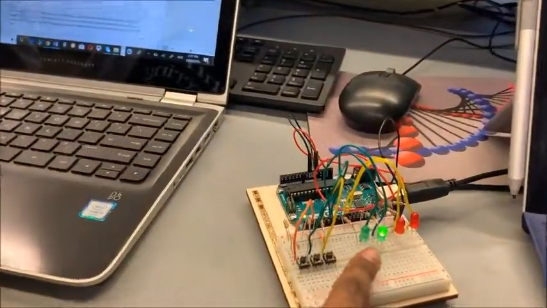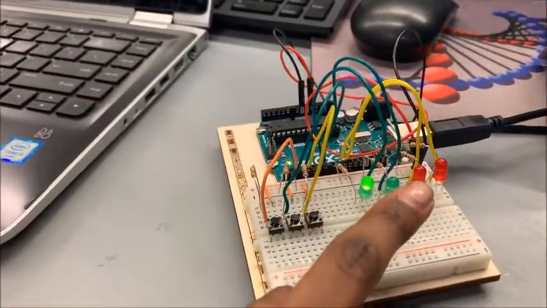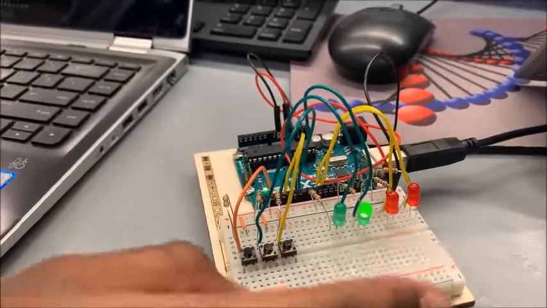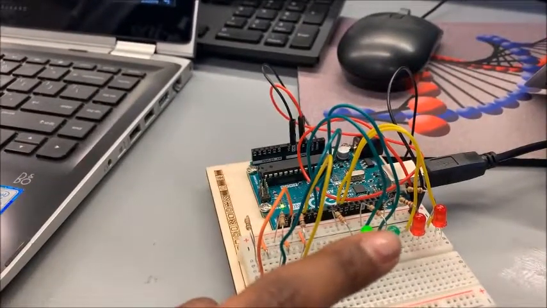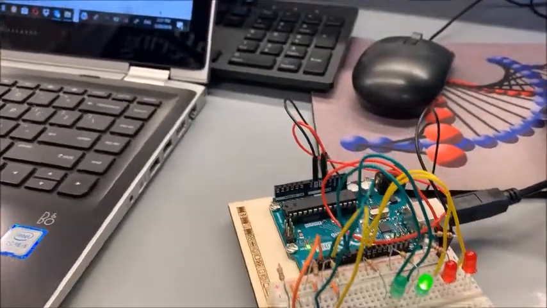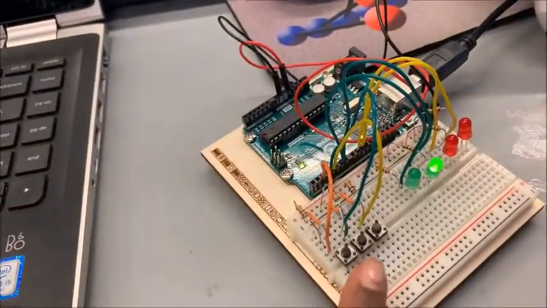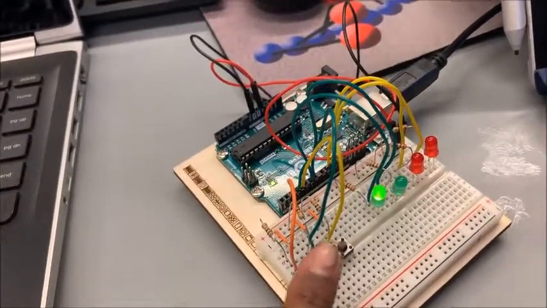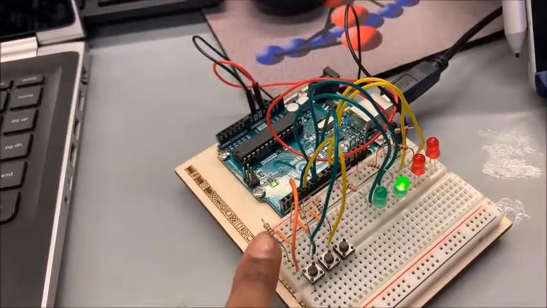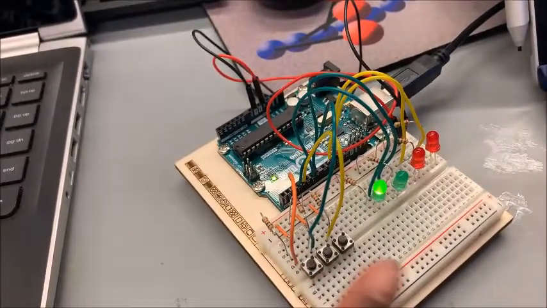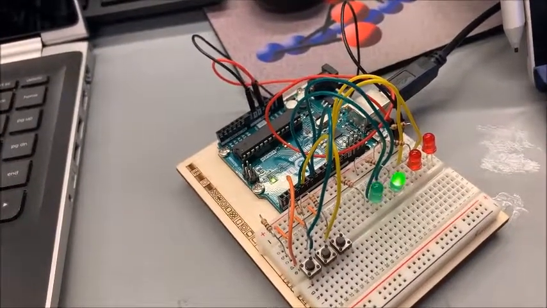Okay, so first we have these 4 LEDs which are connected to the pins on the Arduino and then connected to the ground through the resistors. And then we have the 3 switches to mirror the different states of the LEDs, which are all connected to the ground through the pull down resistors and connected to the proper input pins on the Arduino.